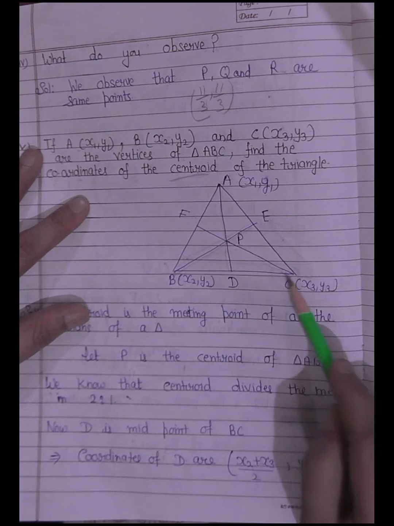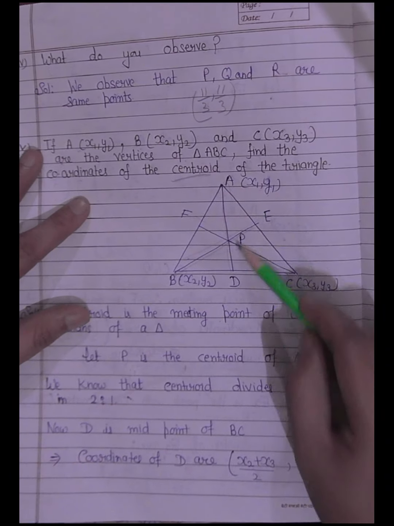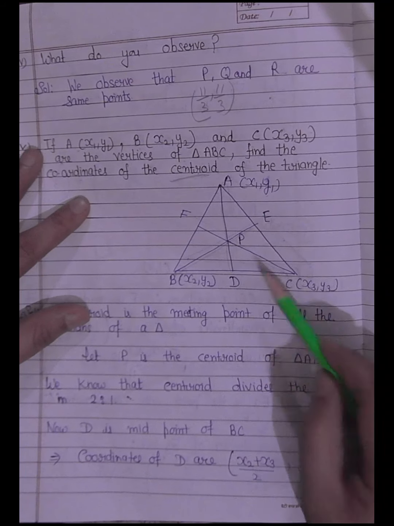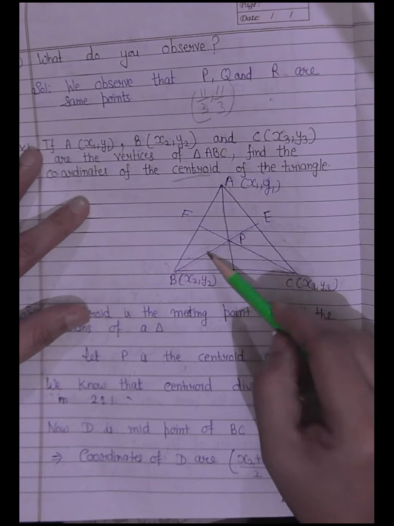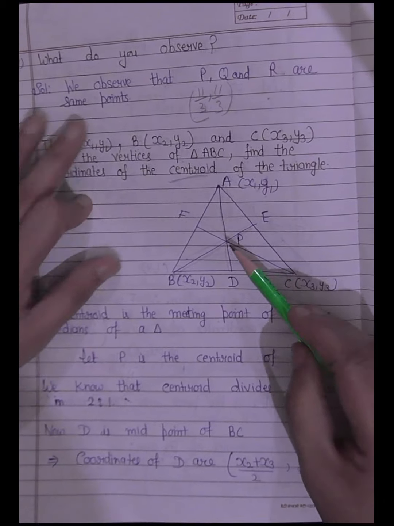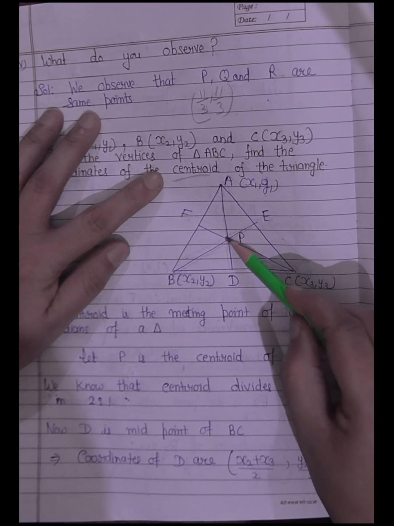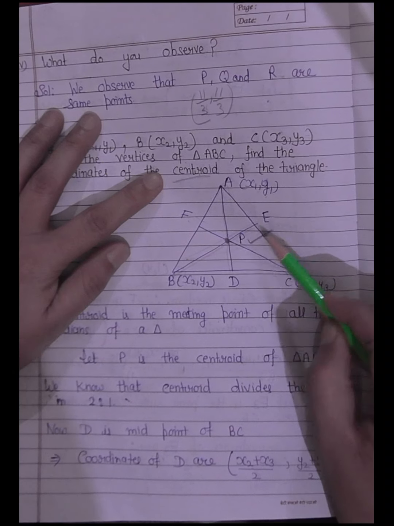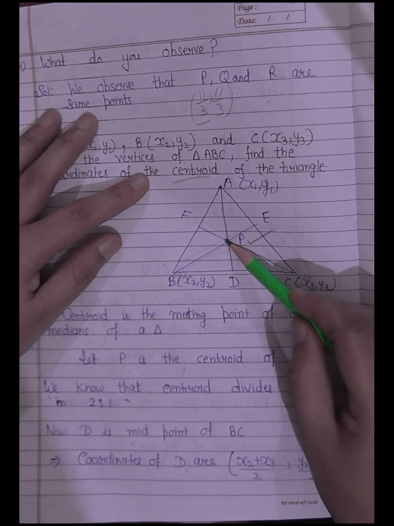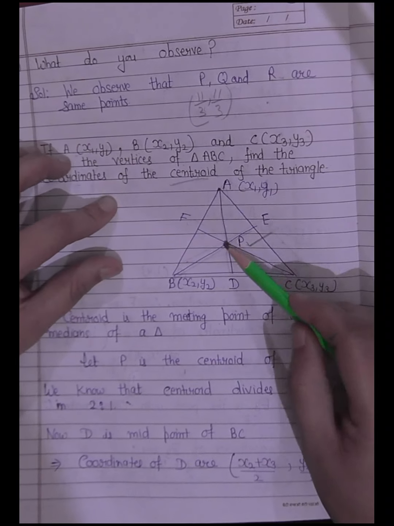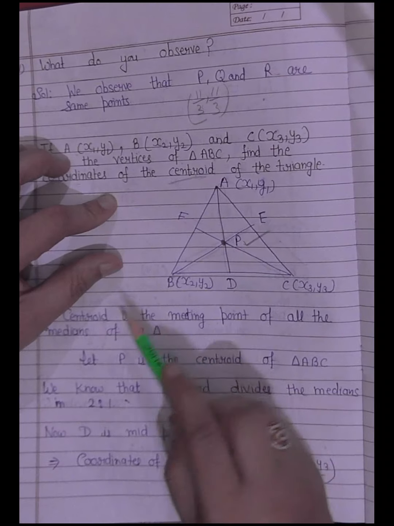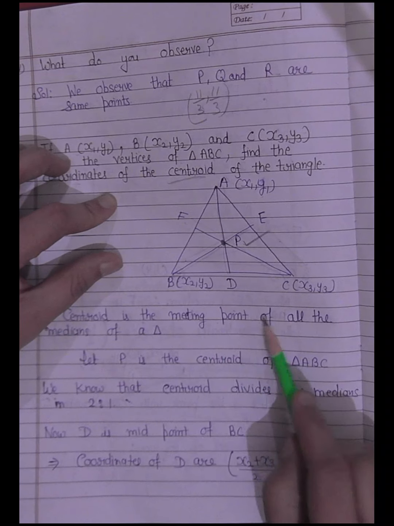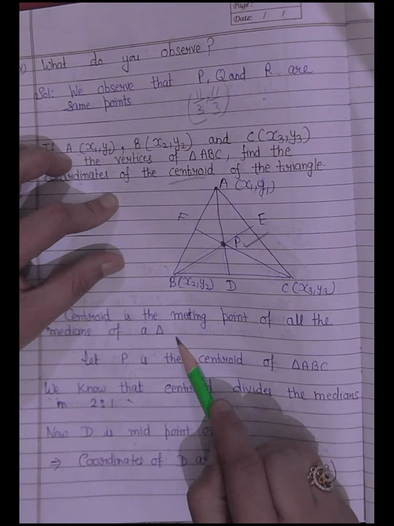Here ABC is a triangle, and AD, BE and CF are the three medians of the triangle and their meeting point, I have taken as P. This is called the centroid and we have to find the coordinates of this centroid. Centroid is the meeting point of all the medians of a triangle.